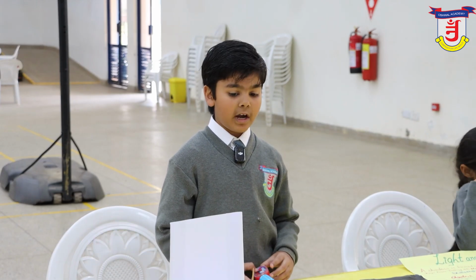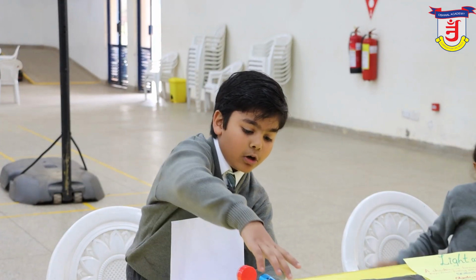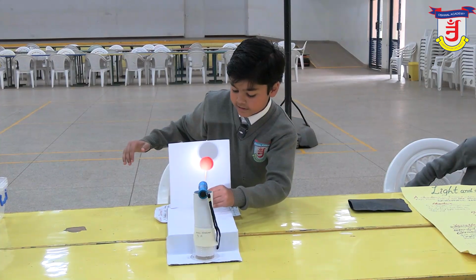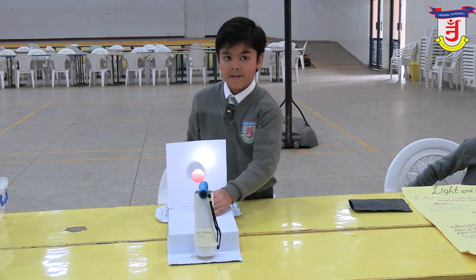How do shadows grow and become smaller? The closer the opaque object is to the light, the bigger the shadow will be. The farther it is from the light source, the smaller it will be.